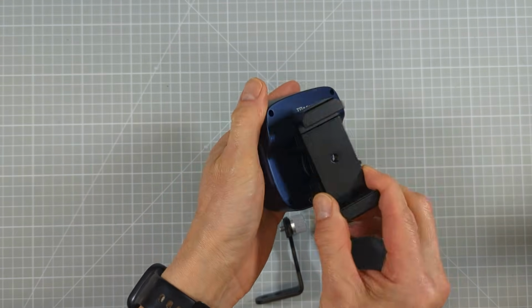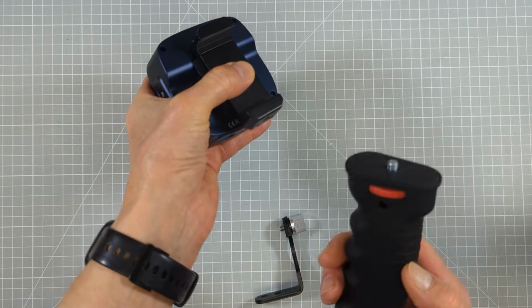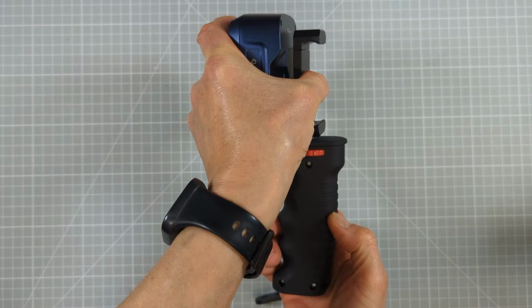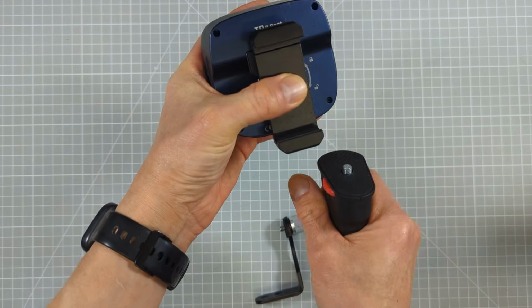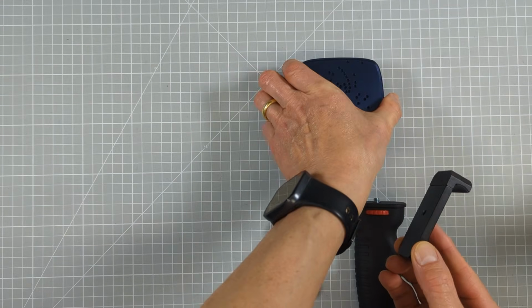So the basic idea is that we mount that on the back of the acoustic camera. The handheld device attaches on there, and you then have sort of like a gun device that you can then point at whatever you're wanting to hear.